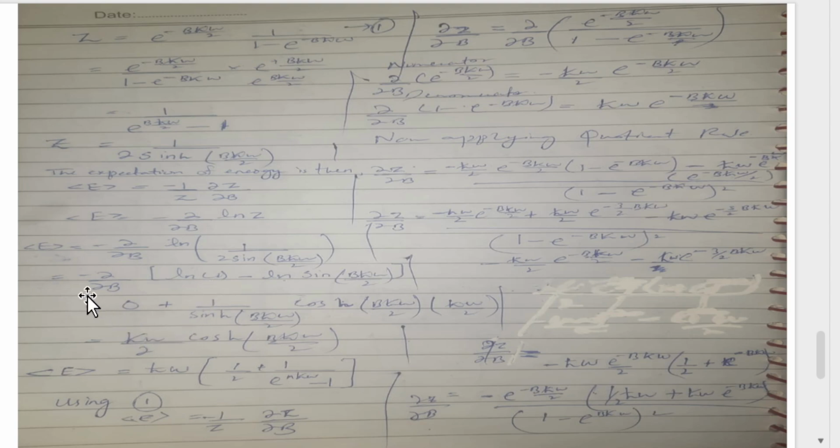This term will get 0, and for the next term you can see the log, 1 over n, and then taking the derivative of this term. So 1 over sinh of the value, and we have to take the derivative of these terms. The derivative of sinh is cosh, and the inside value is h omega over 2. We take the differentiation with respect to b, so we have to omit b there. So further, we are remaining with these terms.